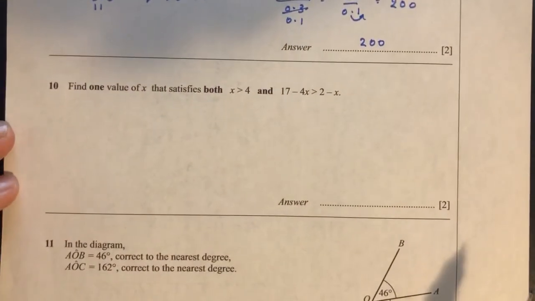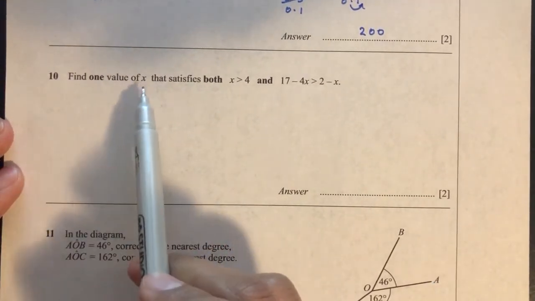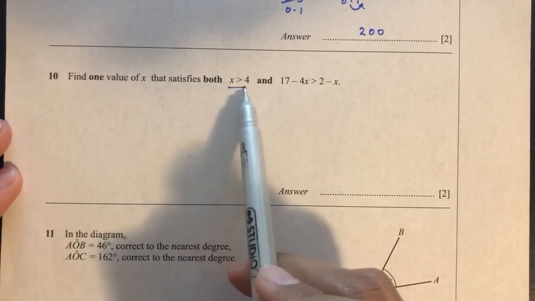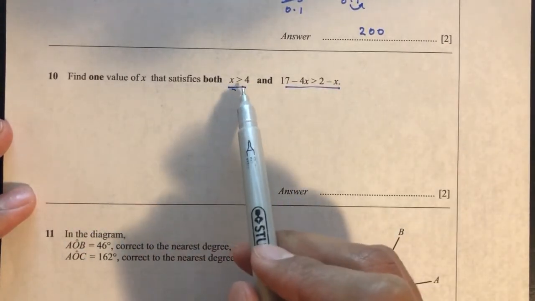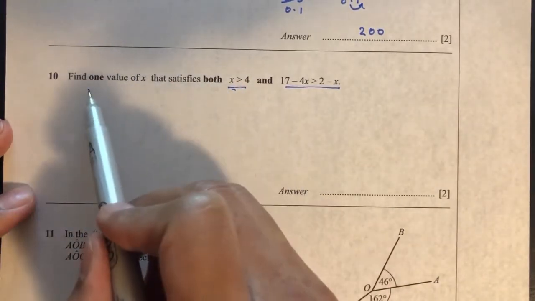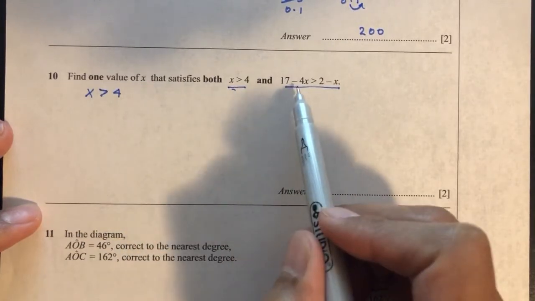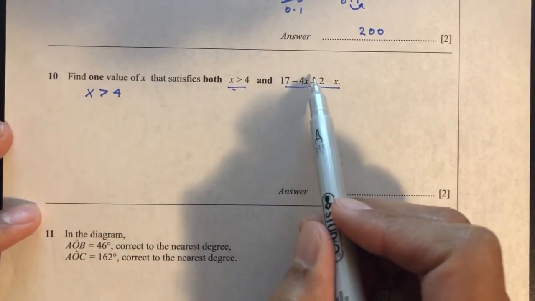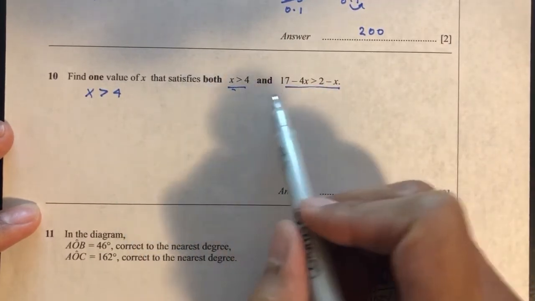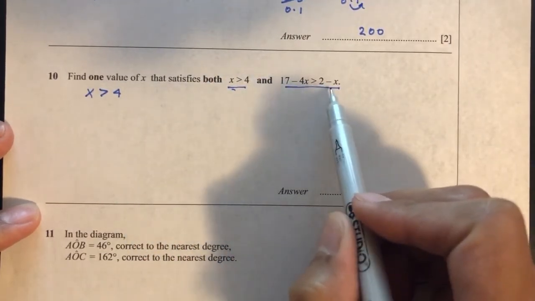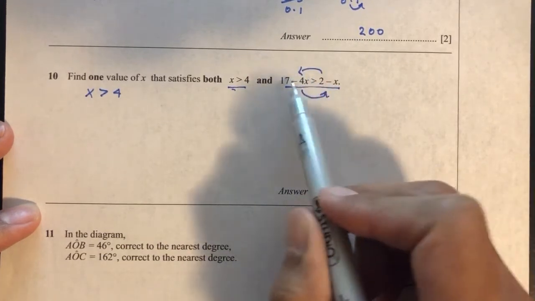Okay, so now question number 10. Find one value of x that satisfies both this and this. So the first is x is bigger than 4. And then we have 17 minus 4x is bigger than 2 minus x. Let's solve for x. So what can we do? We can bring x over here. We bring numbers over here.